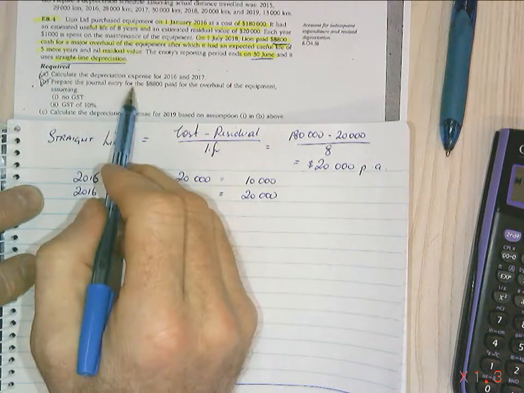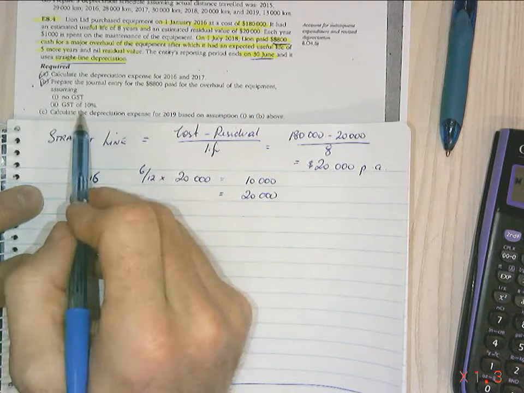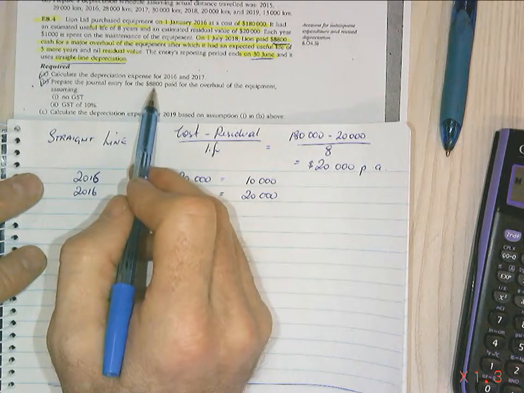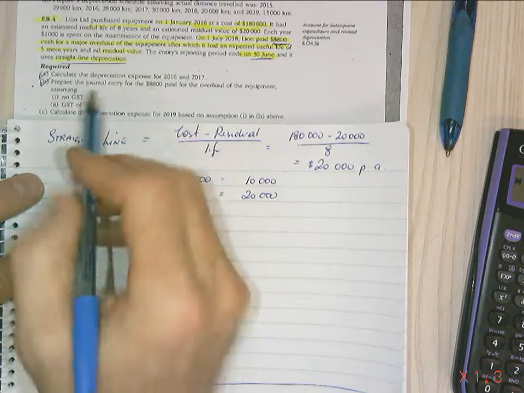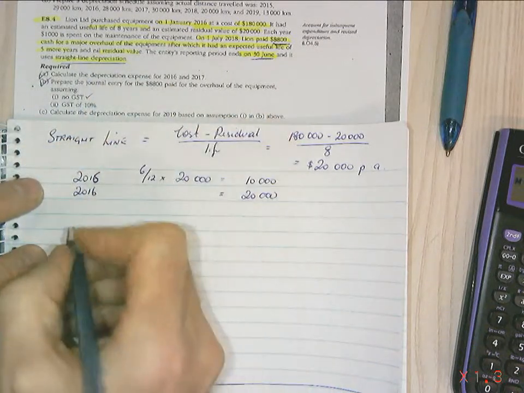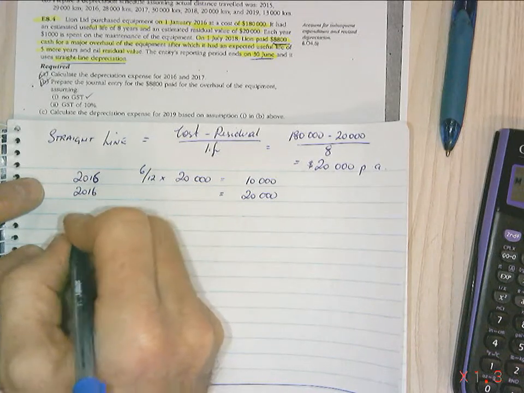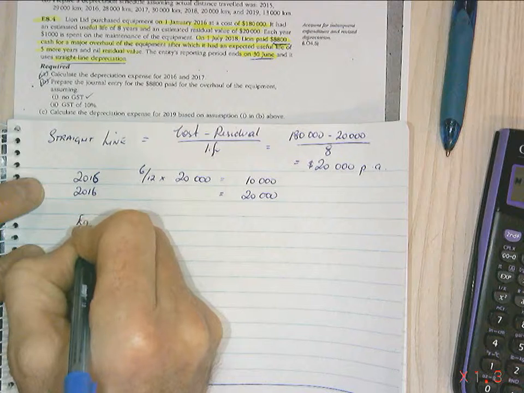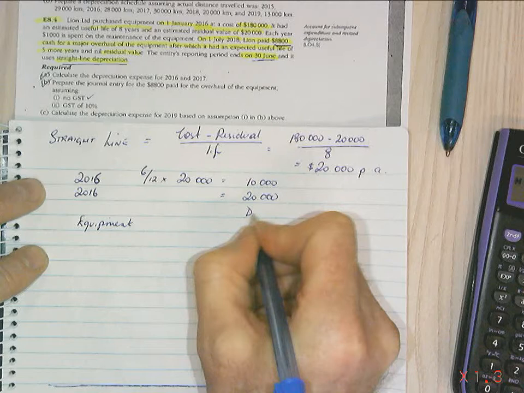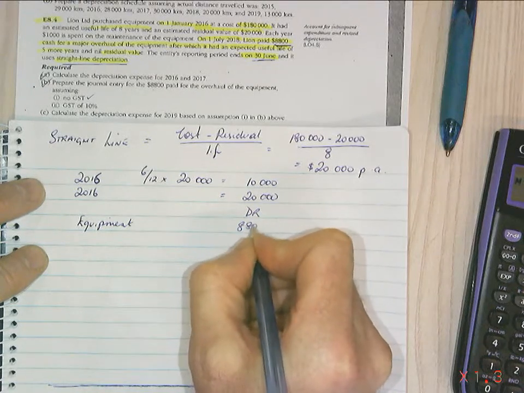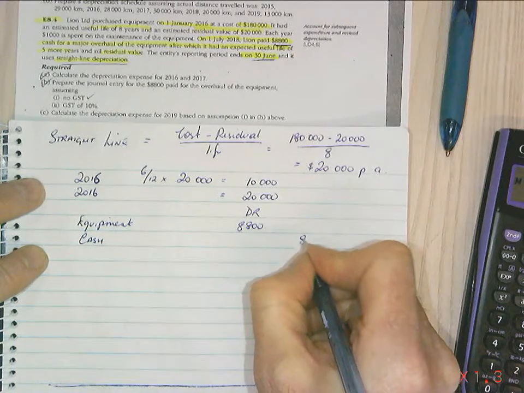Now it says prepare the journal entry for the $8,800 paid for the overhaul of the equipment, assuming no GST and a GST of 10%. Well, if there was a GST of 10%, we're just going to recognise the GST, which is $800. So I'm just going to go with this one here, no GST. So my journal entry will be equipment, which will be the debit of $8,800, and cash, which is $8,800.